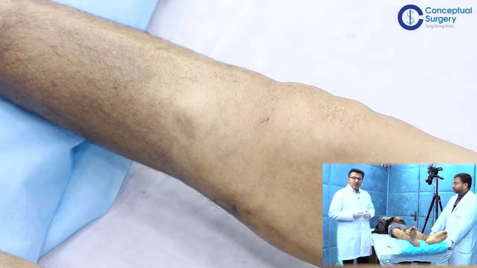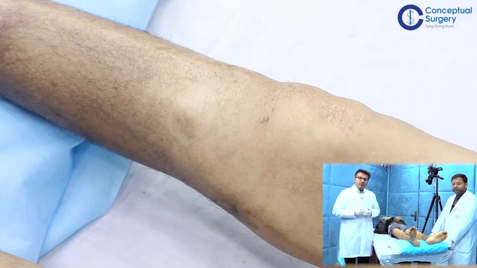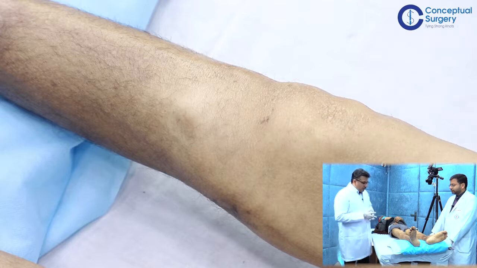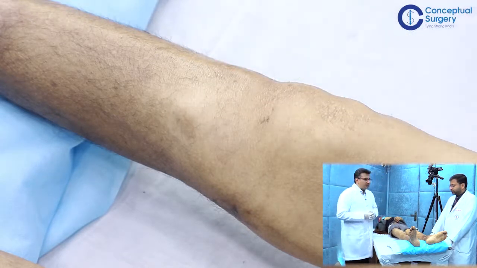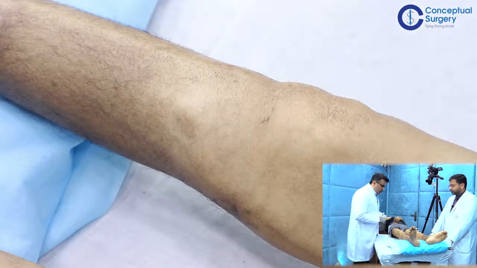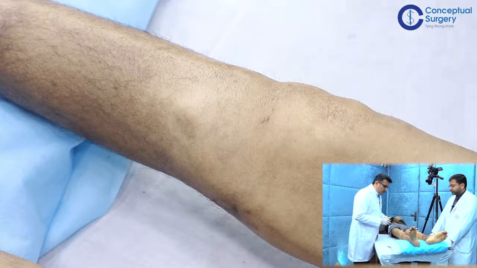So the next thing is to tell the patient that I will try to be very gentle, and if at any point in time you experience any pain, please tell me so that I can try to be more comfortable for you. So these are some words which will take your patient into confidence, and it is always required. So in this particular patient, we can see that there are no overlying skin changes in terms of erythema, and there is no tenderness there apart from that mild little discomfort which he is talking about.